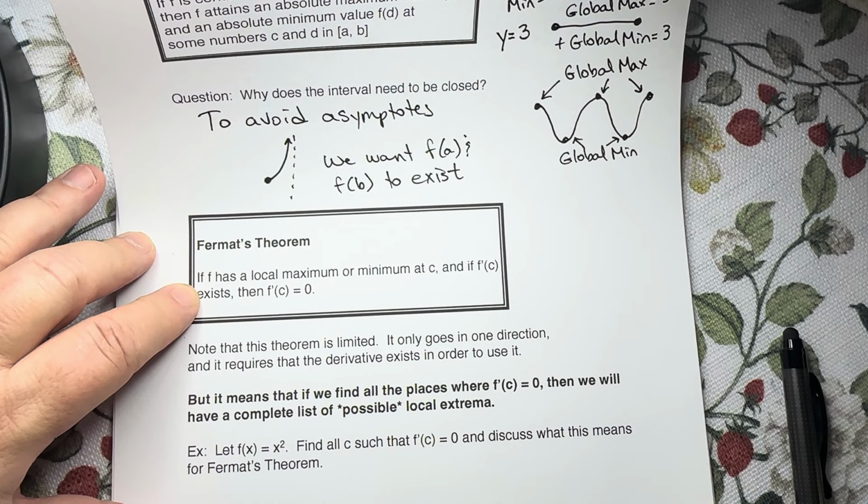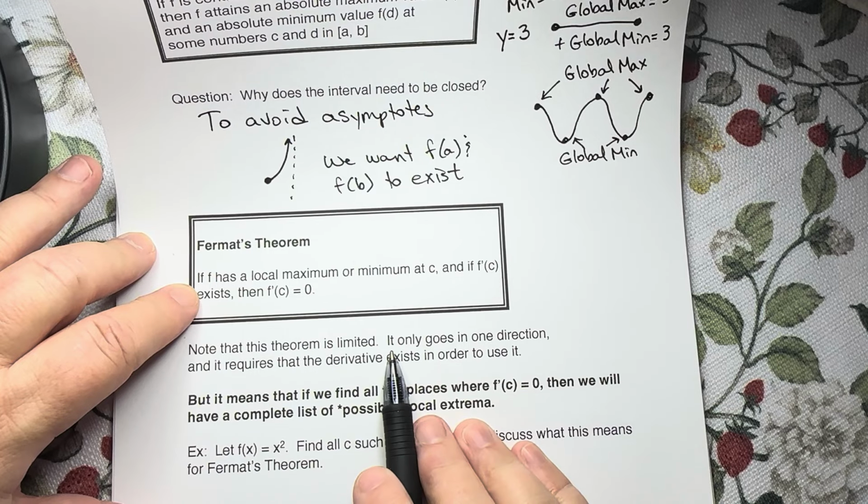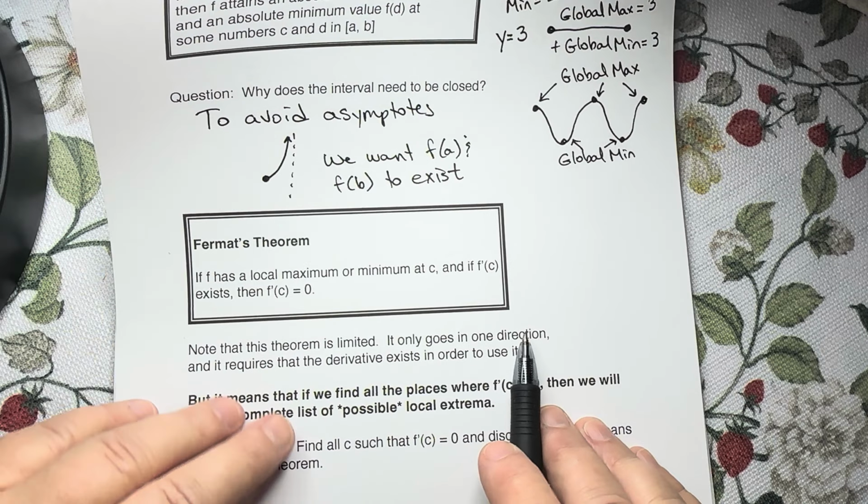Now, why don't we do it the other way around? It'd be so much easier if we said, if the slope is 0, then we get a local max or min. And the answer is, it's not true. So note that this theorem is limited, it only goes in one direction.